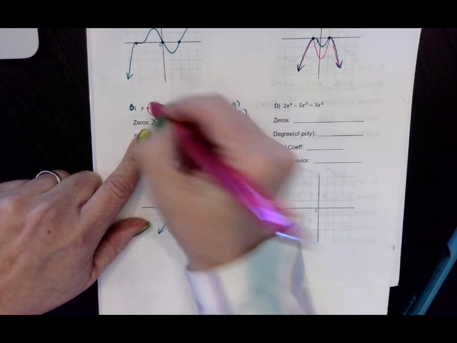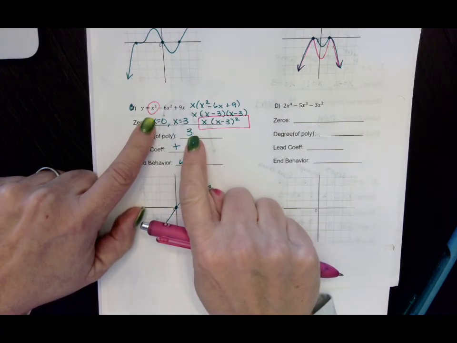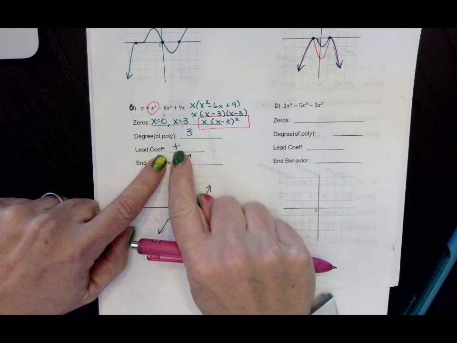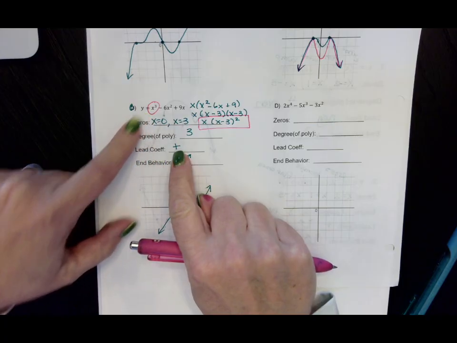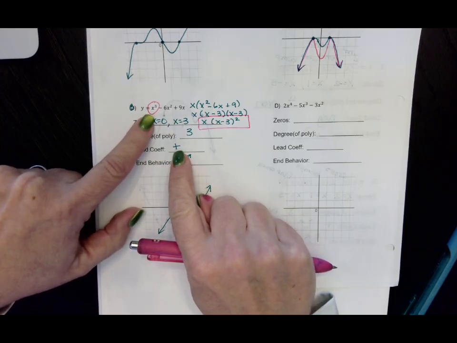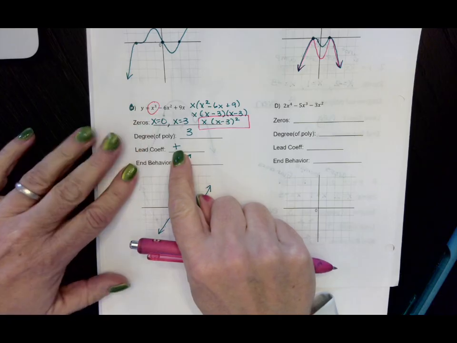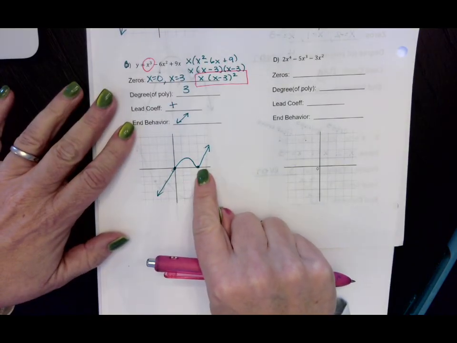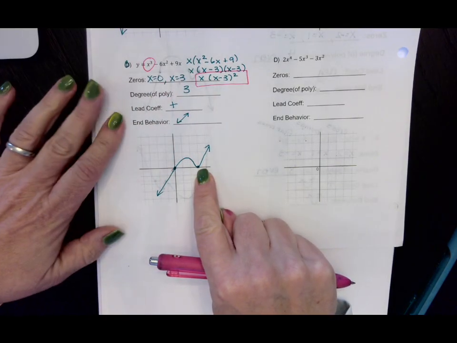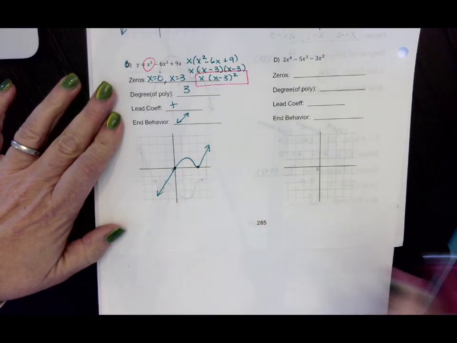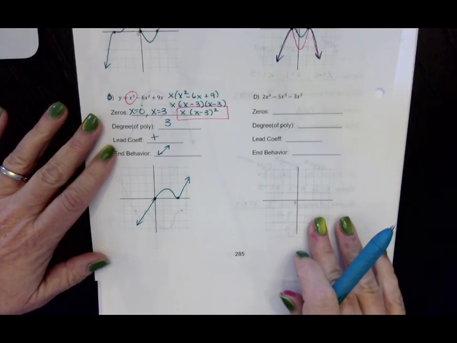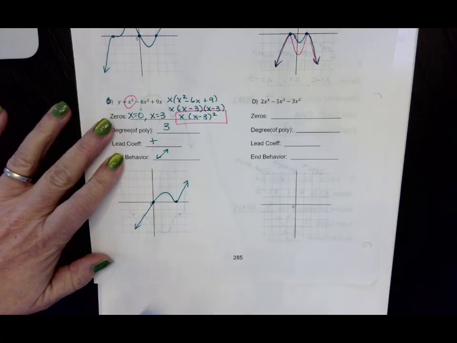I can go back to my initial problem and see that my degree is 3 and my coefficient is positive. So this is the easiest way to find what your end behavior looks like when it's in standard form. So my zeros are at 0 and 3. Because this is a multiplicity of 2, I bump the line. All right, one more that I want you to try. I want you to go ahead and try D, and obviously on D, you're going to have to factor again.